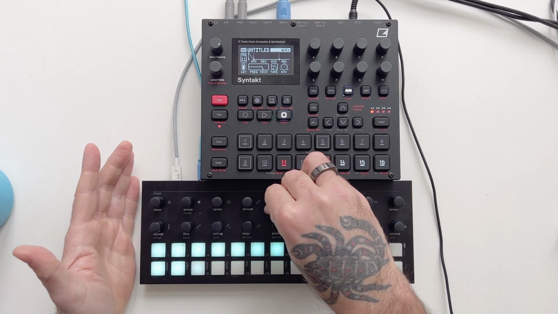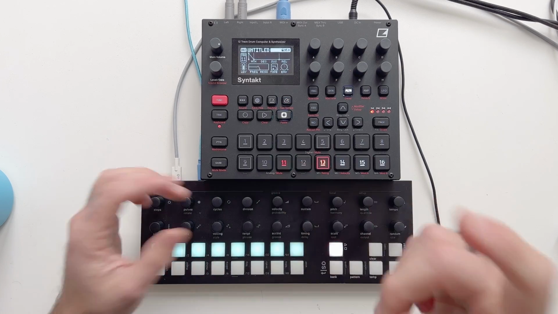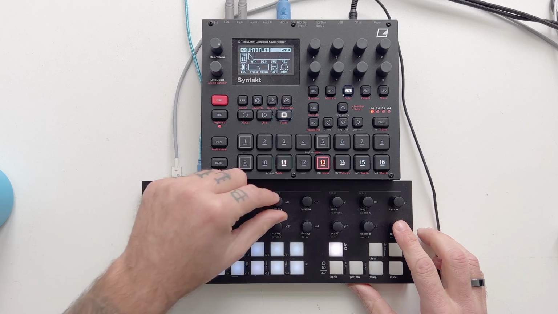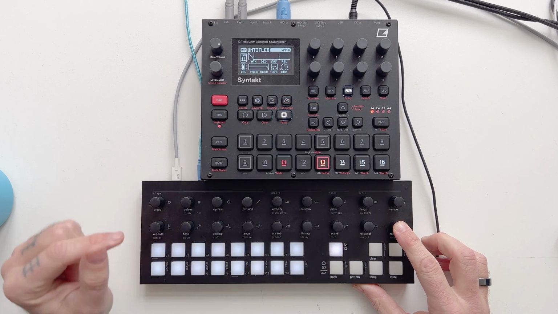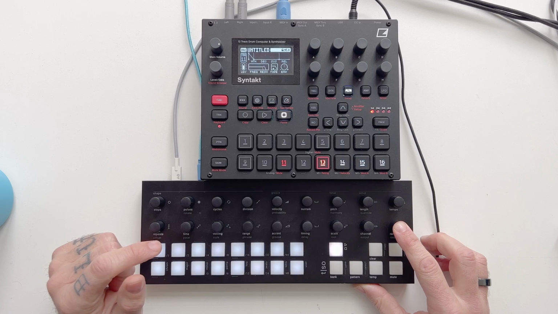So, what can you do with this? You can randomize, and that's fun. So, for example, pressing random.